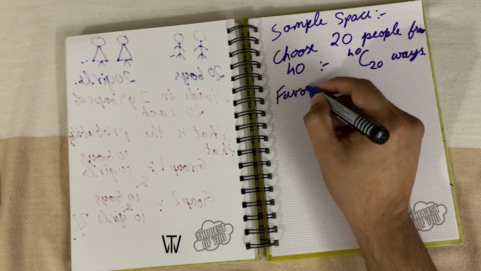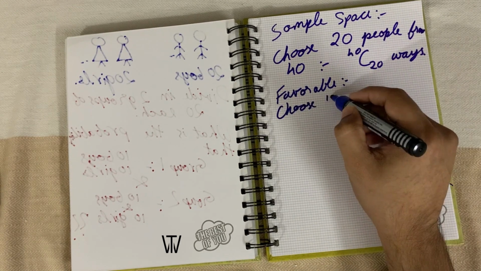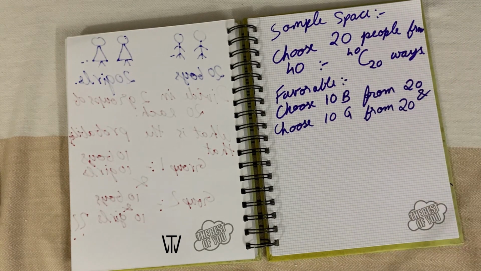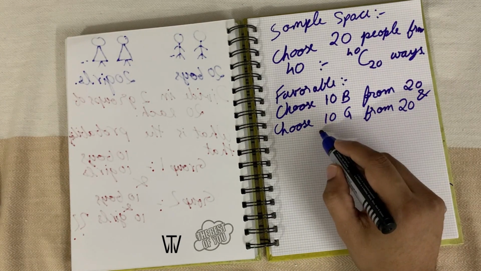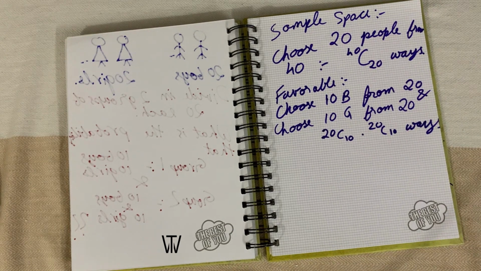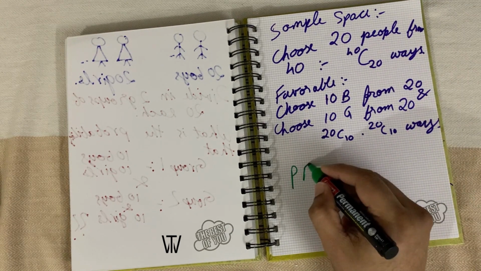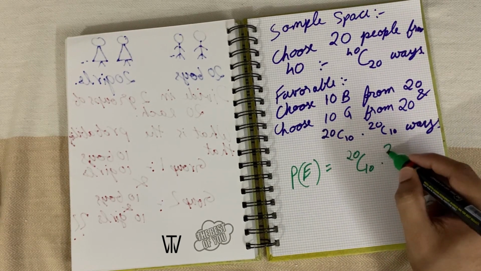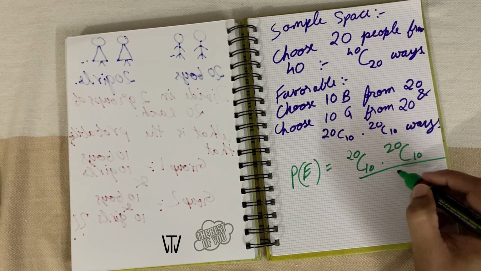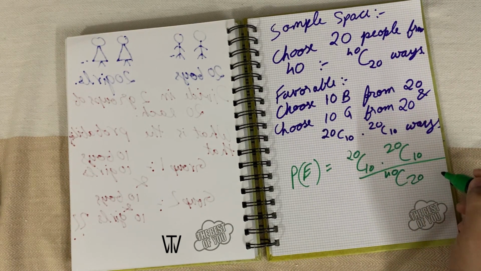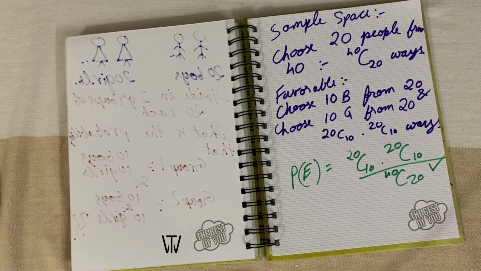As for our event, we have to choose 10 boys from a group of 20 boys and 10 girls from a group of 20 girls. This can be done in 20C10 ways each. So the number of ways the selection can be done for both the groups is 20C10 times 20C10. Therefore, the probability of our event is 20C10 squared divided by 40C20.